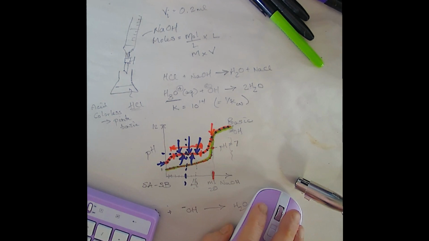It turns out it's different at the equivalence point, because it's a basic salt. We talked about that in the problem set last week.